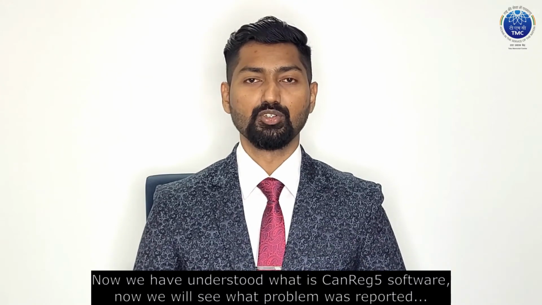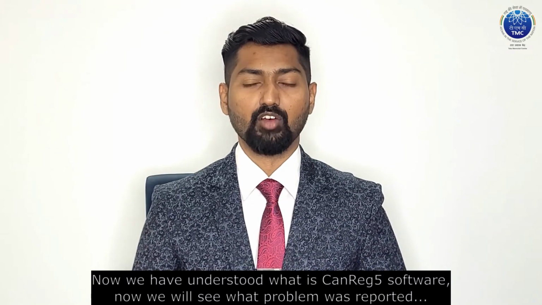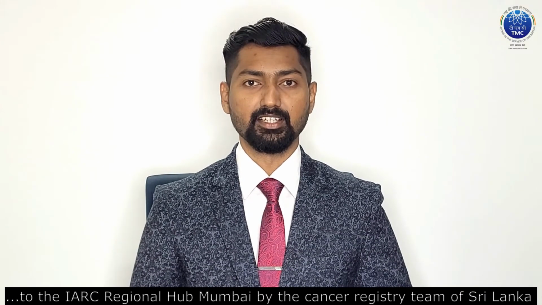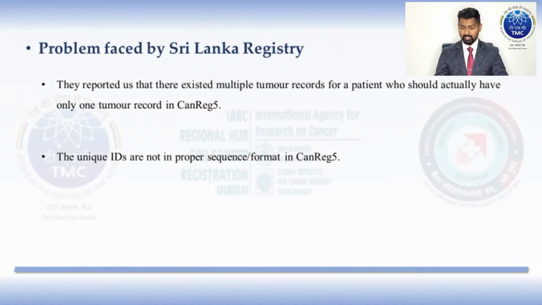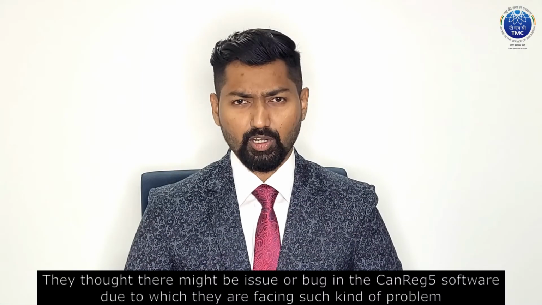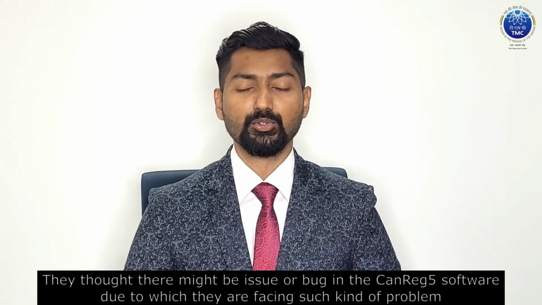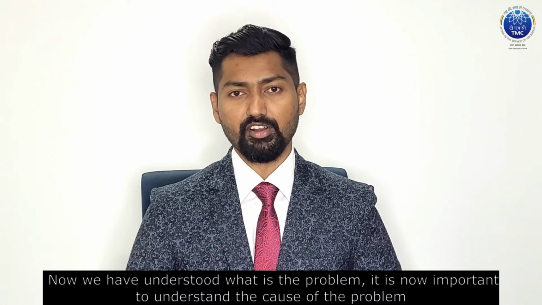Now, we have understood what is CANREG5 software. Now we will see what problem was reported to the IARC Regional Hub of Mumbai by the Cancer Registry team of Sri Lanka. Sri Lanka Cancer Registry reported to us that there existed multiple tumor records for a patient who should actually have only one tumor record, and the unique IDs are not in proper sequence or not in proper format. They thought there might be some issue or bug in the CANREG5 software, due to which they are facing such kind of problem.